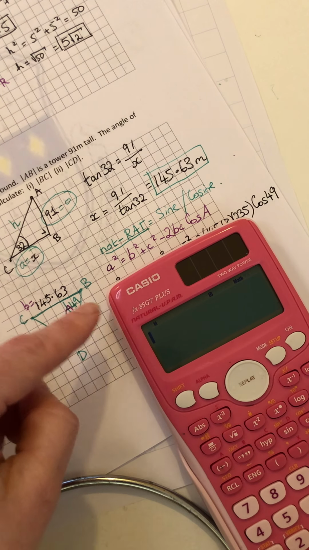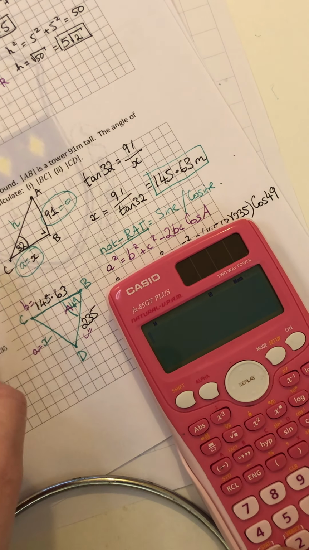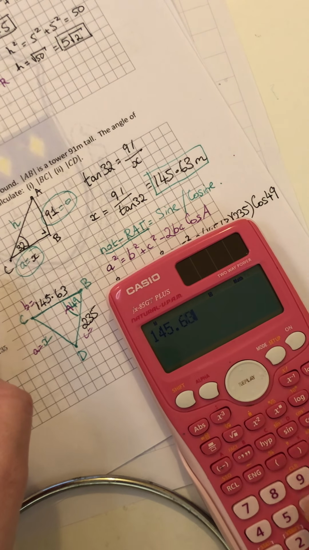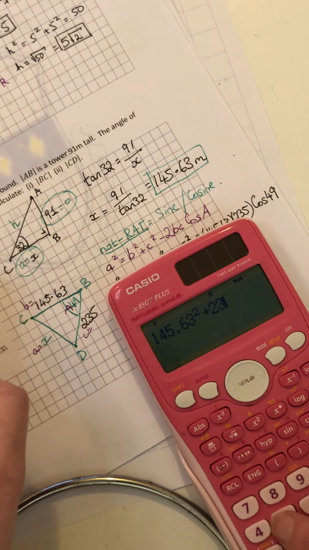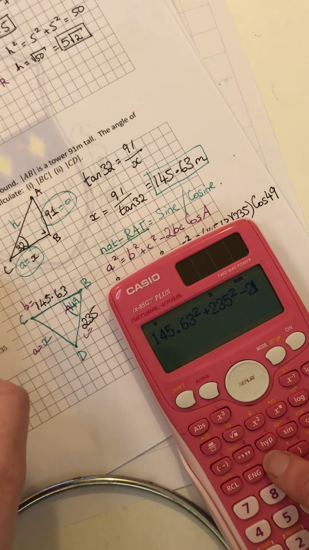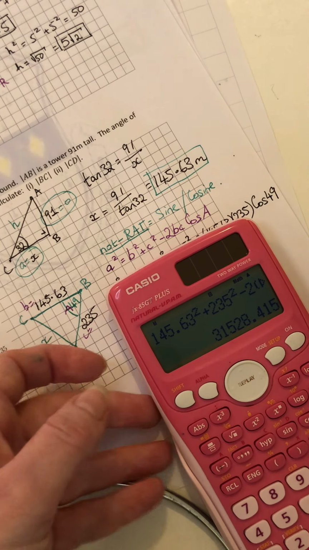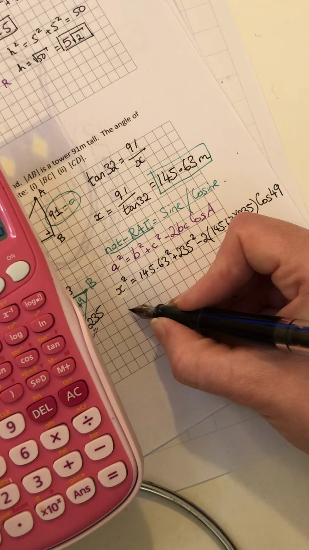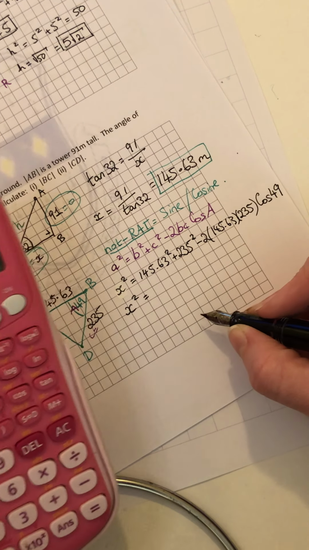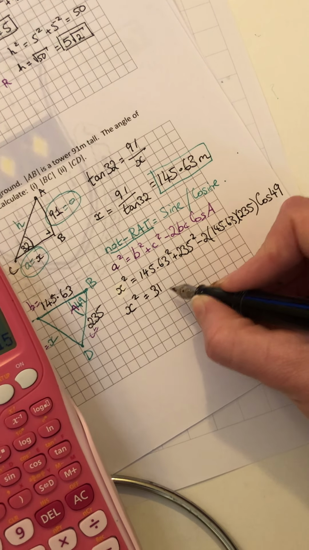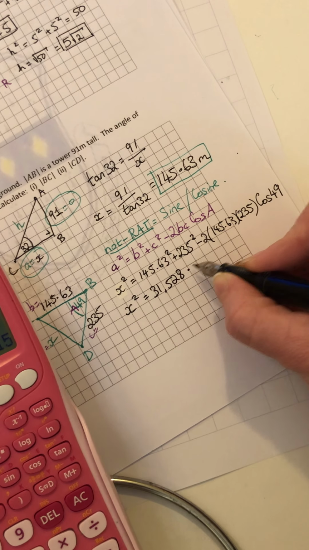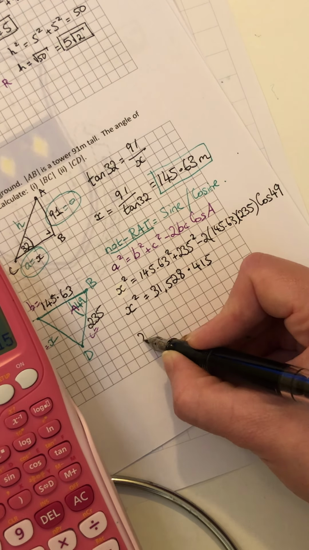That's 145.63 squared plus 235 squared minus 2 bracket 145.63 bracket 235 cosine of 49. And that is 31,000, so x squared is 31,528.415, and x is going to be the square root of that.